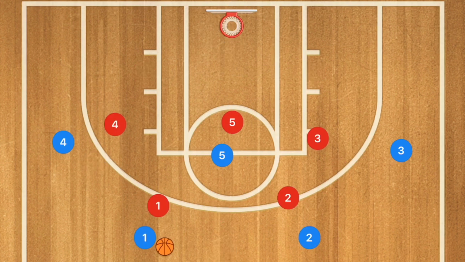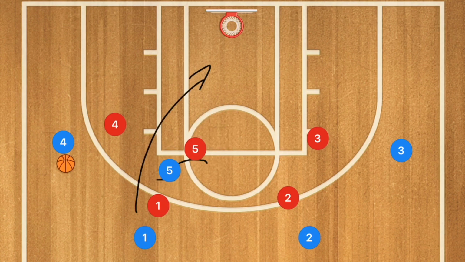In this next play, it's a high 4-out offense, and what we're going to be looking to do here is as soon as player 1 makes that pass, if he passes to player 4, player 5 is going to set a back screen on player 1's man, and player 1 is going to cut to the rim. If he's open, player 4 can pass him the ball for that layup.